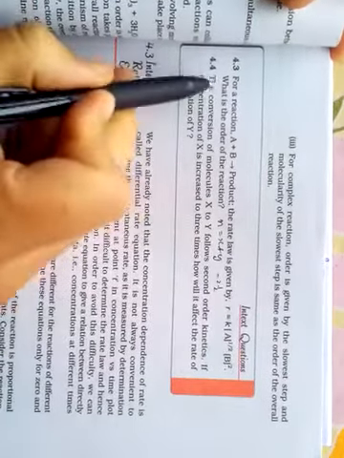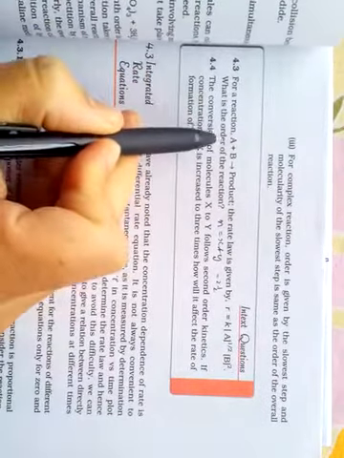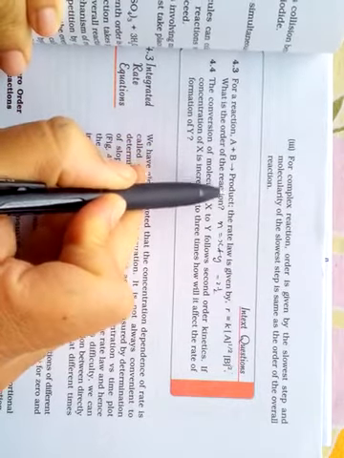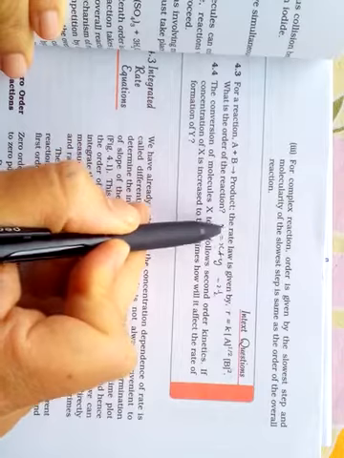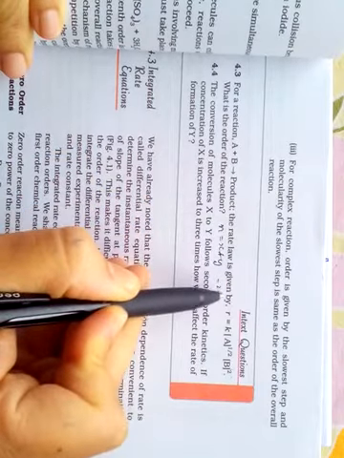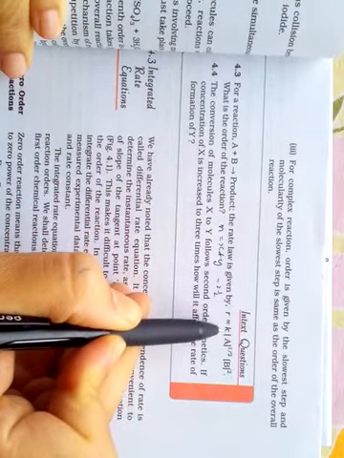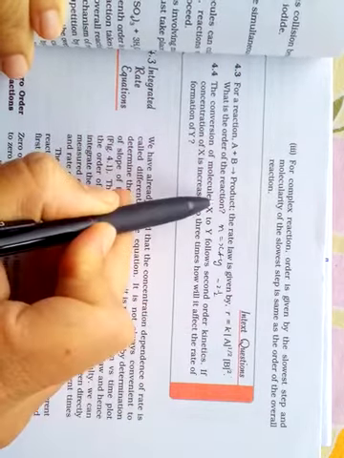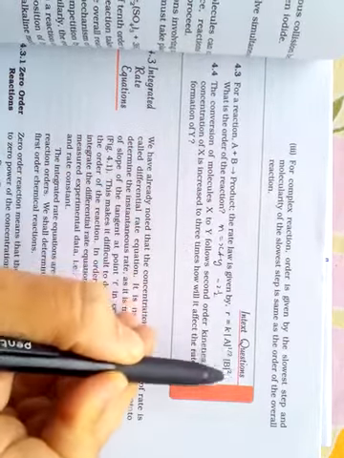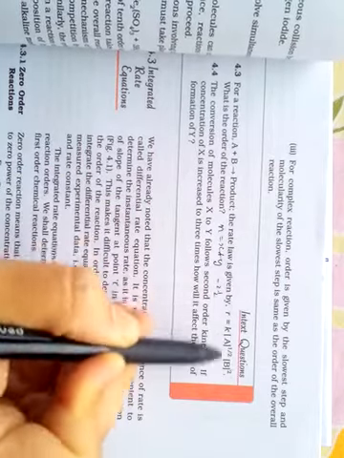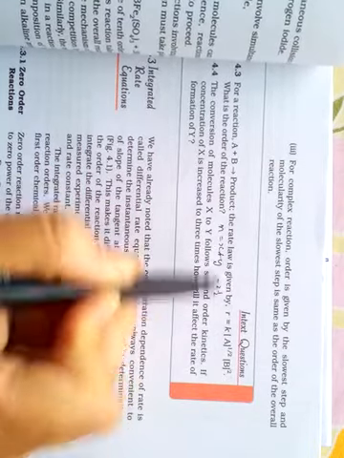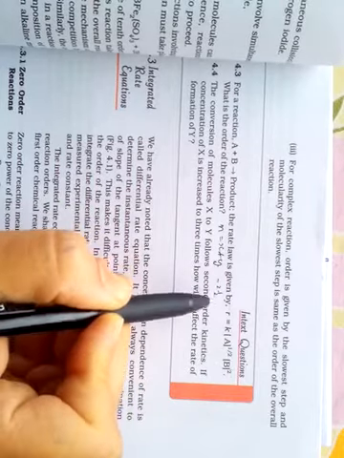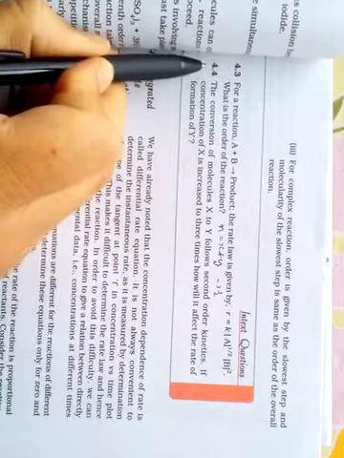We'll see this question here. For a reaction A plus B giving the product, the rate law is given by R equals K [A] to the power half [B] to the power 2. What is the order of the reaction? We know the order means we have to sum the powers of the reactants in the rate law expression. So it's x plus y, where x is half and y is 2, so it gives 2.5. Simple.